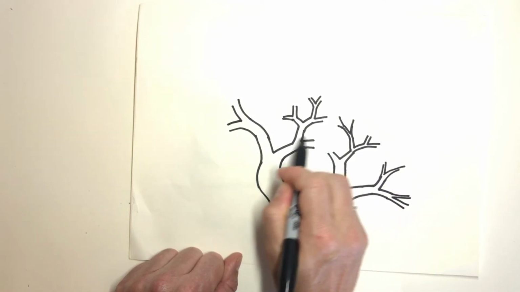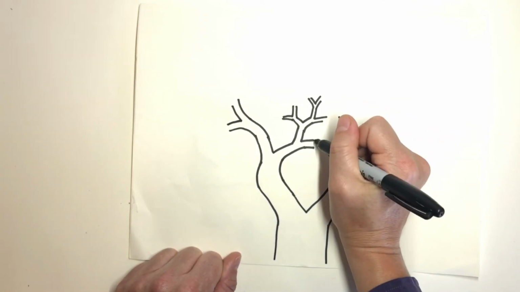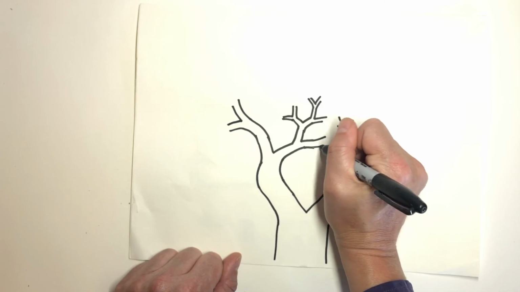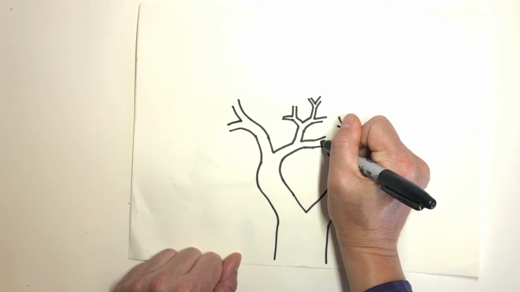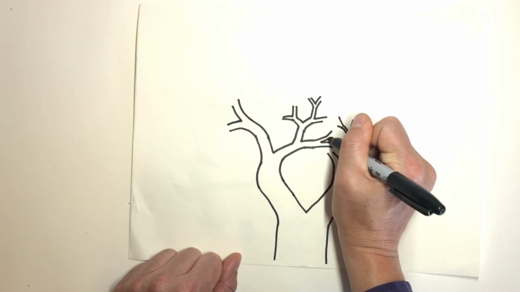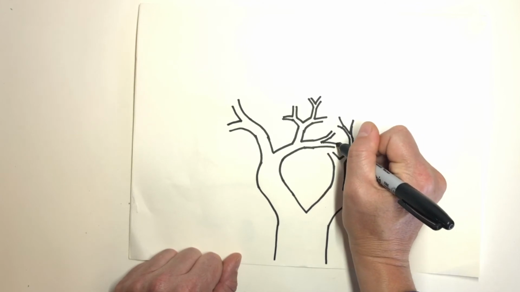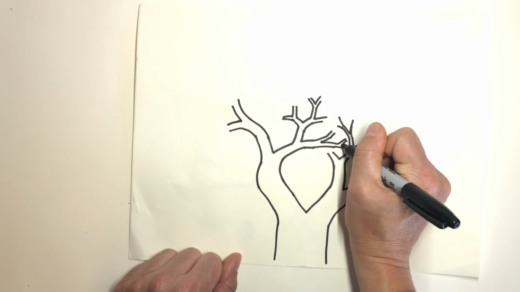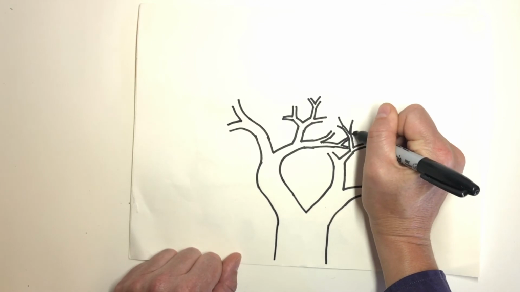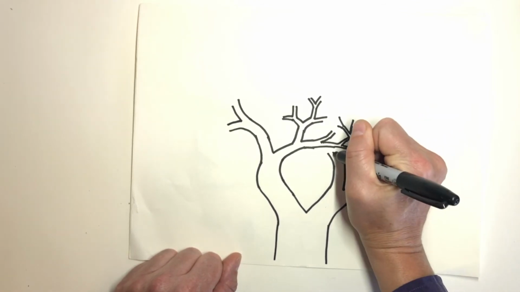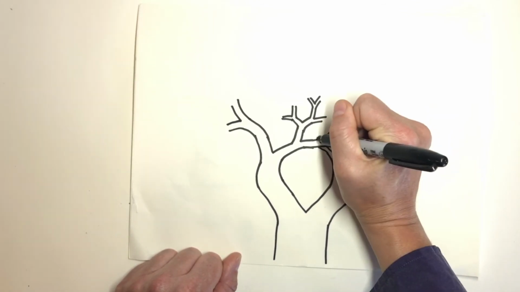Ooh, I've got something interesting that's going to happen here. I'm going to have an overlap because these branches are coming together. Parallel, parallel, apart, apart, put in the V. And I'm going to have this one go this way. This happens all the time when trees grow. Their branches overlap. They do all sorts of interesting things.